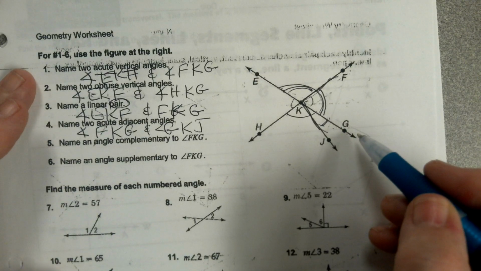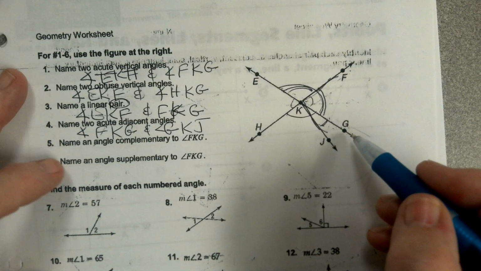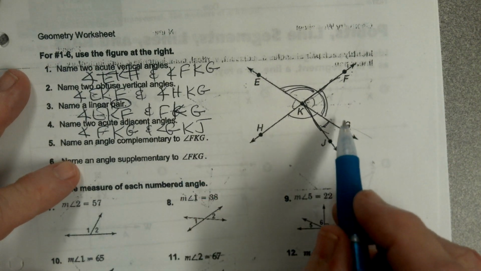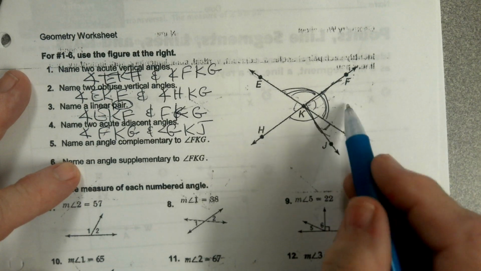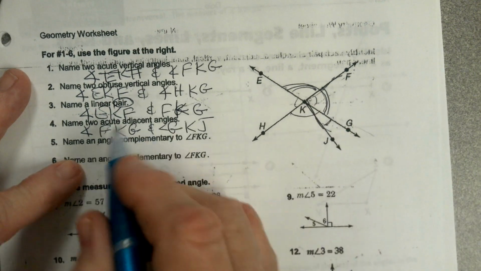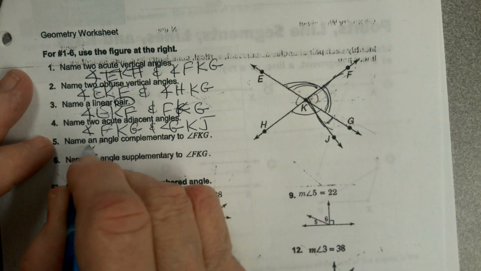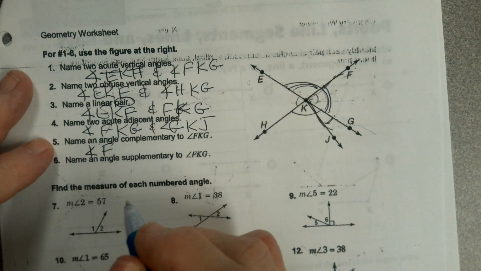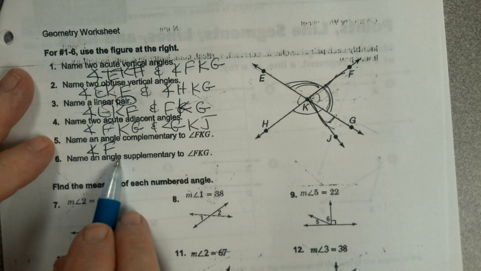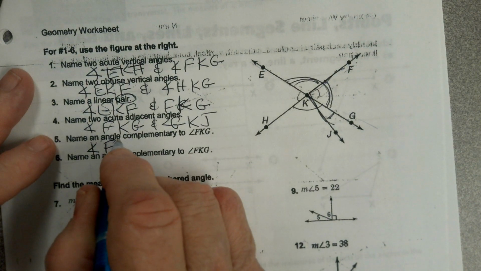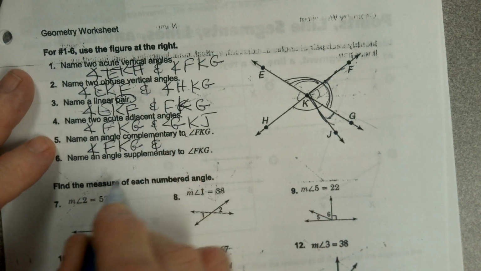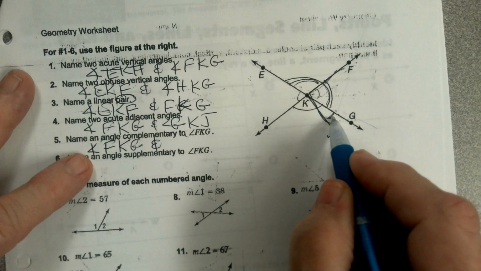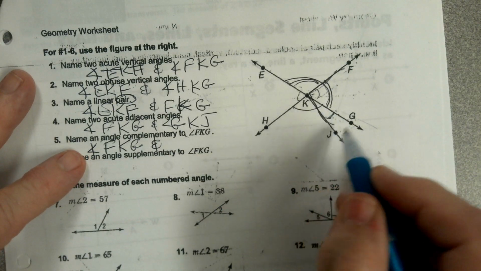Miss, you're pointing to J, not G. FKG, and these two angles. I actually only needed to name one, but I'll name FKG again, and its complement GKJ.